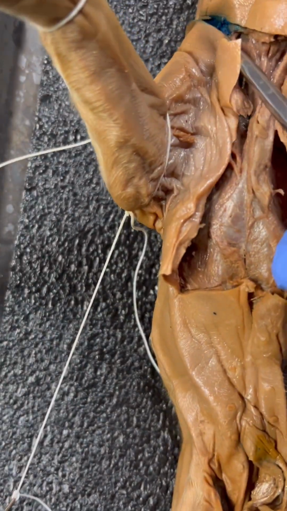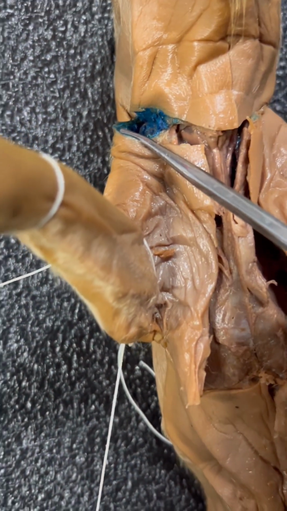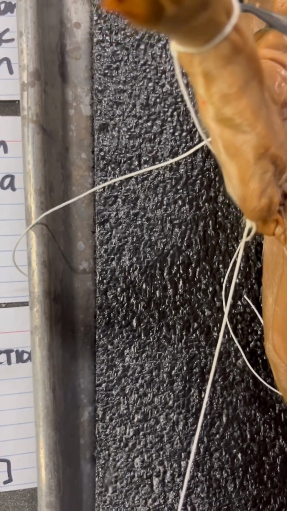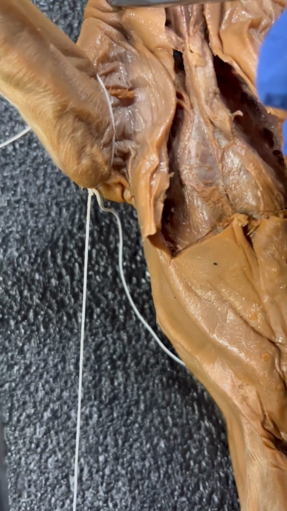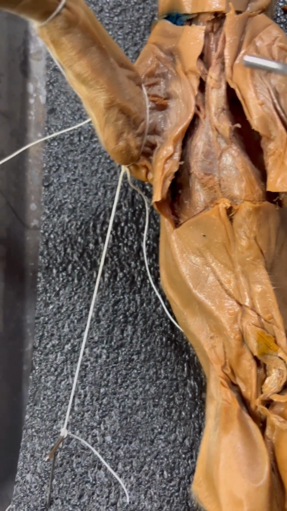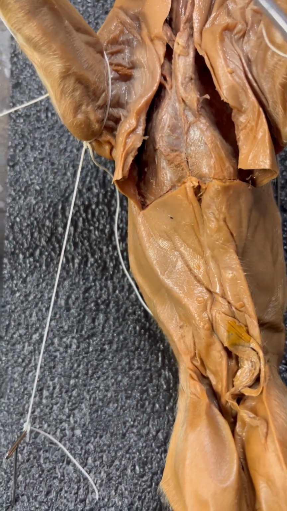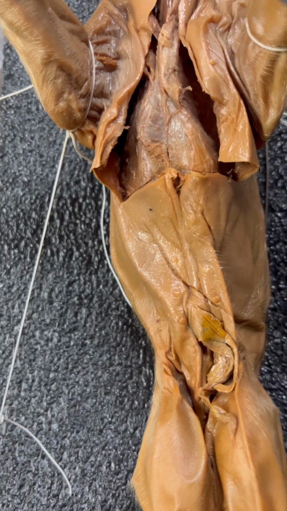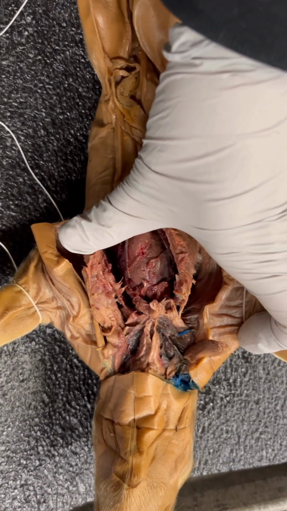So this pig was already cut open. I'm not sure if that's normal, but all this blue dye was there, and this whole side of the pig's face was cut open. I'm assuming it's to put dye throughout all the veins, because all of our different veins seem to be blue. Okay, that was so difficult to get to.